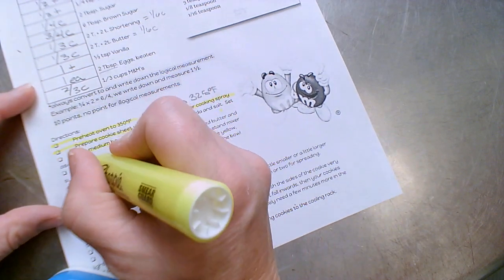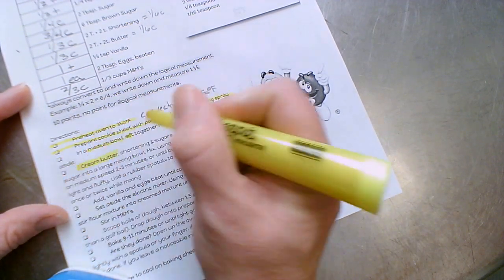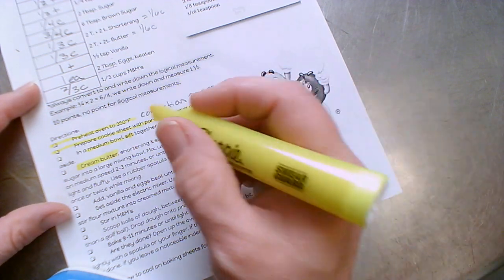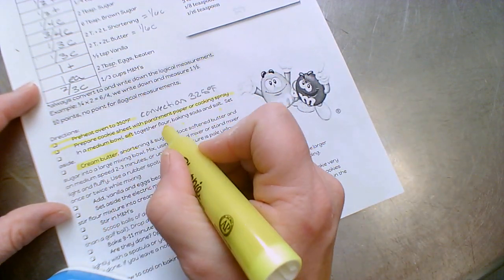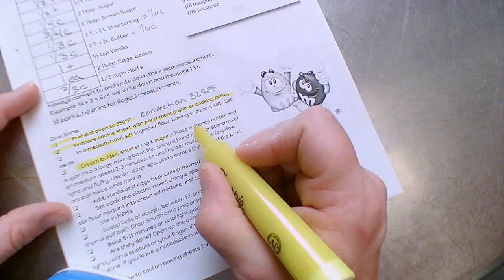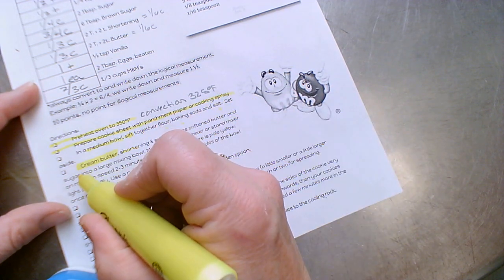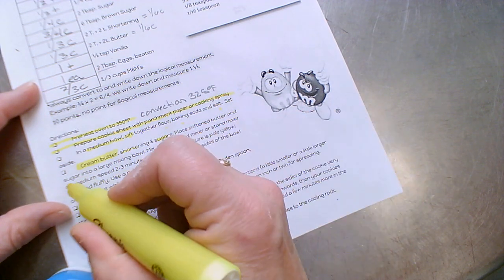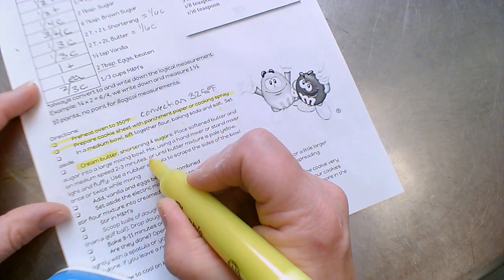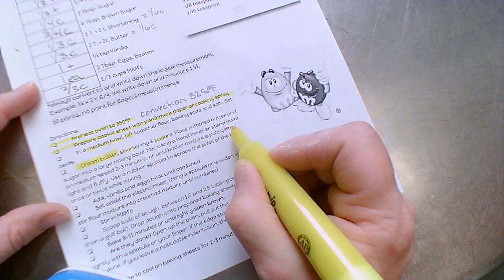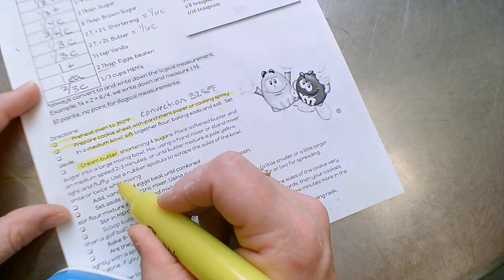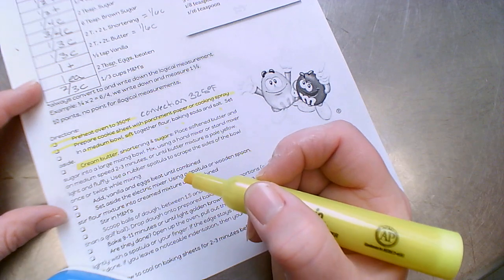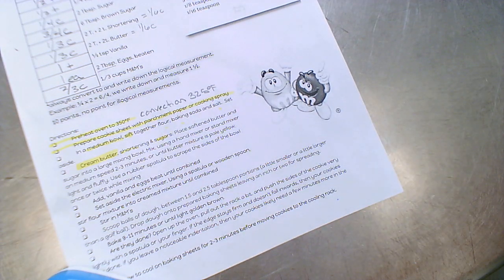So creaming is a mixing activity of adding air and starting the dissolving process of our sugars. So we're going to cream together our shortening and our sugars. So it says place softened butter and sugar and shortening in a large mixing bowl. Mix using a hand mixer or stand mixer on medium speed for 2 to 3 minutes until the mixture is pale, light, and fluffy. Use a rubber spatula to scrape the sides of the bowl once or twice while mixing. Okay, so we're creaming our butters.